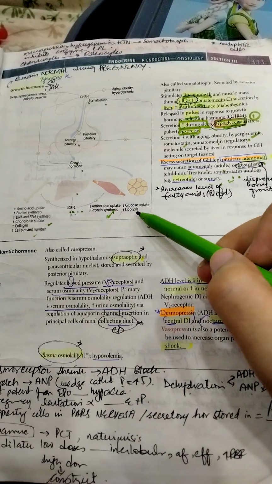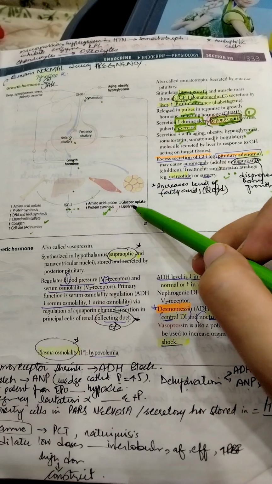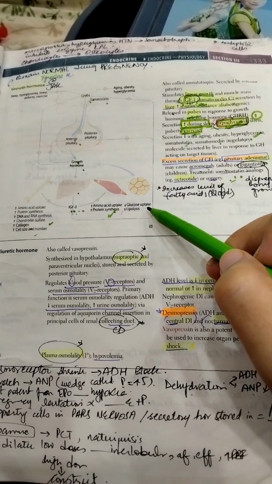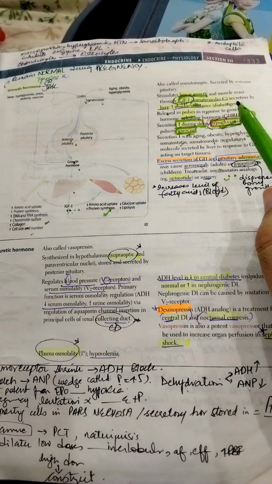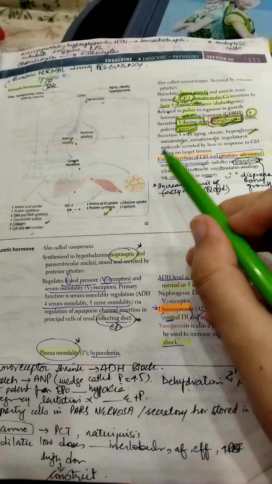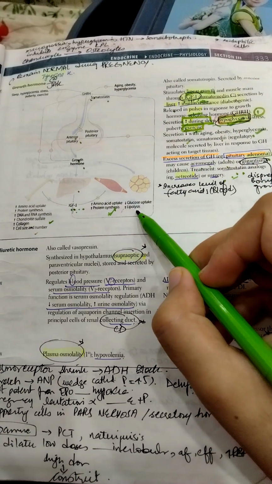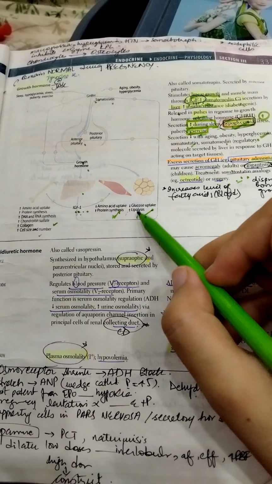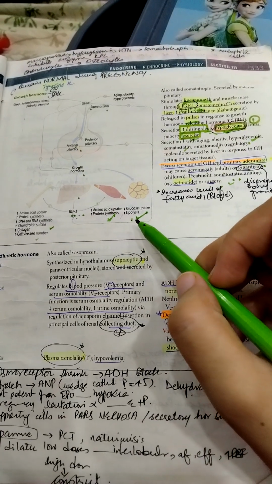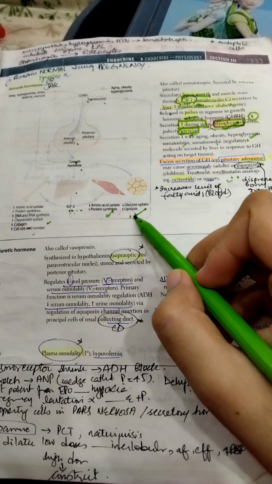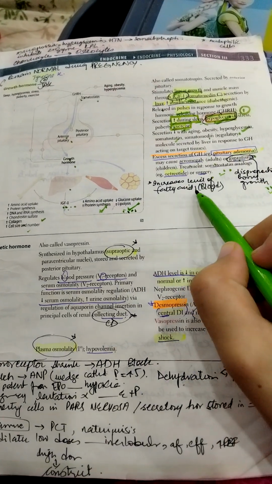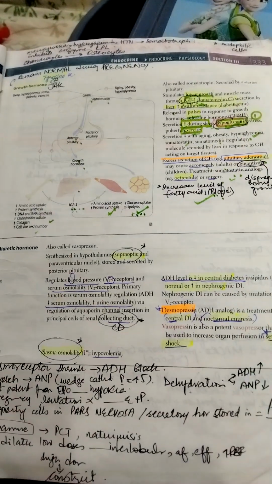On fat and carbohydrate metabolism, it decreases glucose uptake by the cells. That is why we said that it is diabetogenic. Decreases glucose uptake by the cells, that's why glucose increases in the blood and causes diabetes. And lipolysis, that is it breaks down the fat, big fats into smaller fatty acids. It increases lipolysis, so it increases the level of fatty acids in the blood.